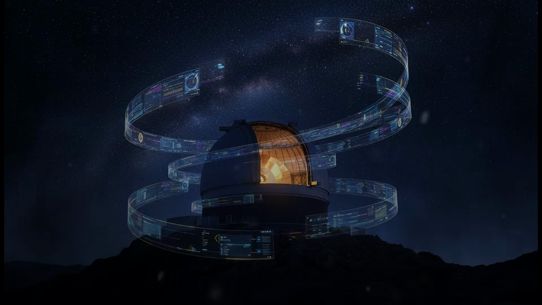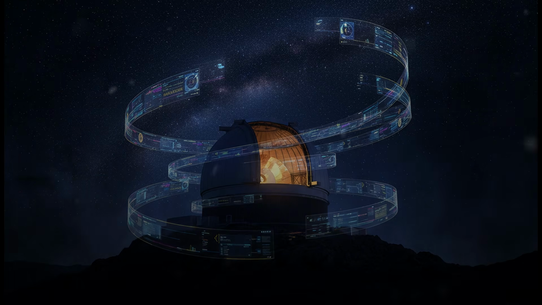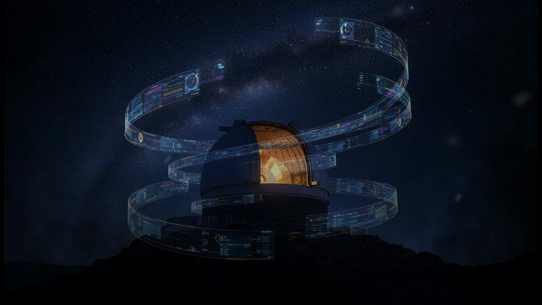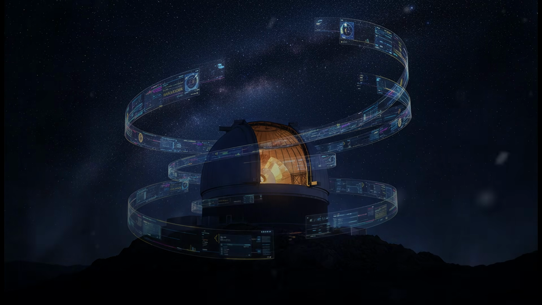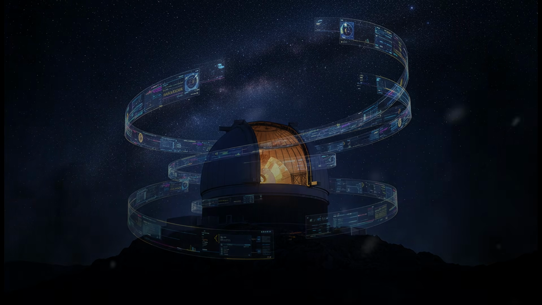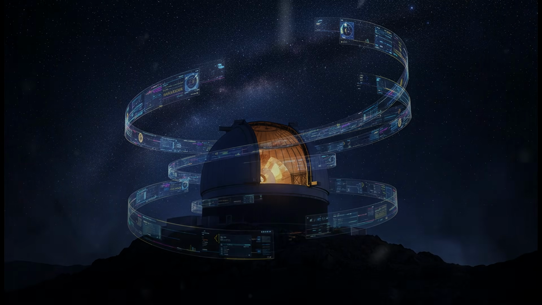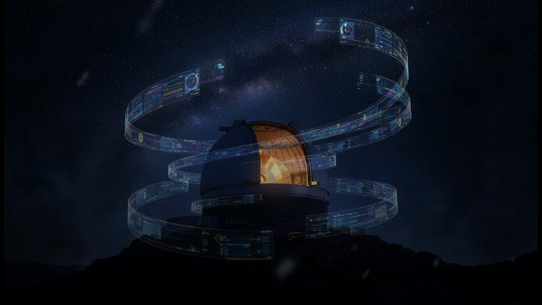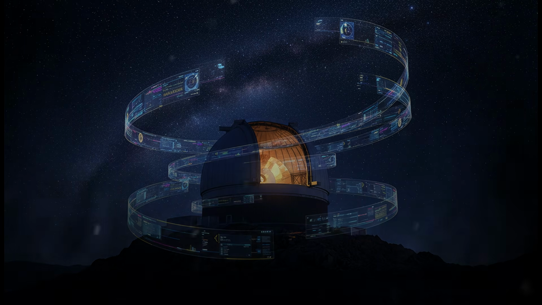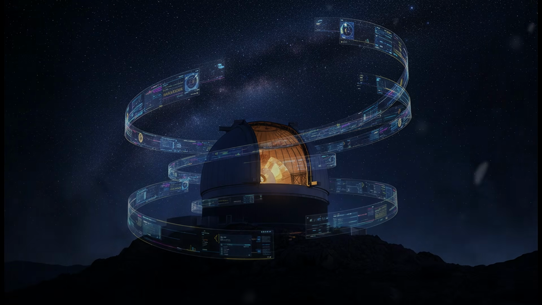When 3I/ATLAS hit the wire, professional and public eyes were already primed by two prior interstellar celebrities. And within days, the story moved from "we found a mover" to "we are mapping its path and watching its coma grow." The pipeline did not just work, it danced. If you are wondering how many we have missed, the honest answer is many. The sky is large, the objects are small, and the window is short, but the trend line points our way. Deeper detectors, faster cadence, smarter filters, and a community that treats each alert like a fire drill.